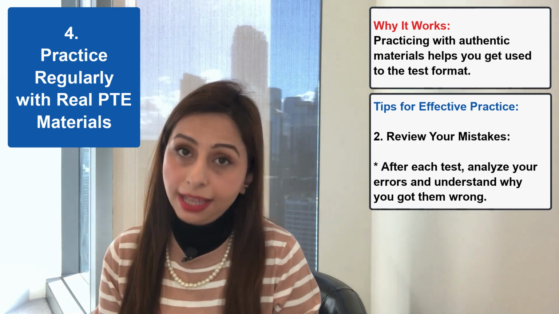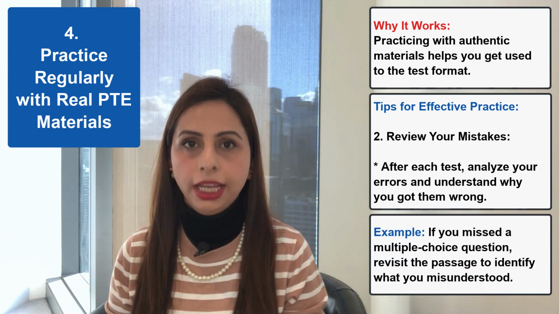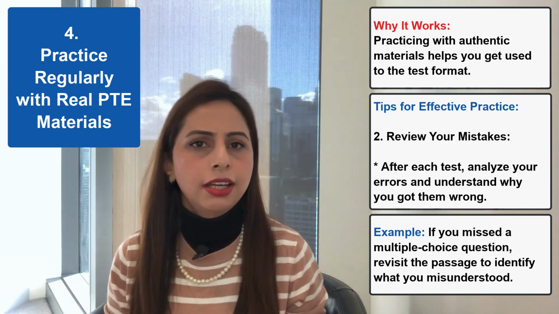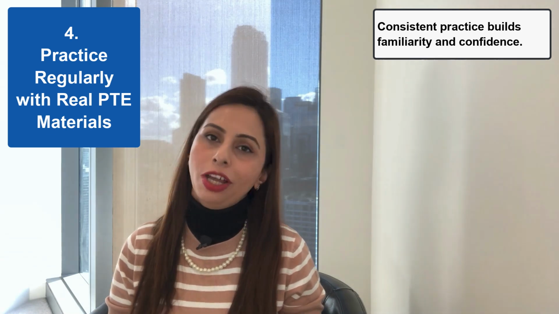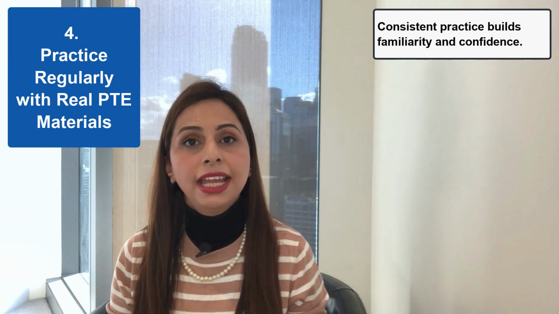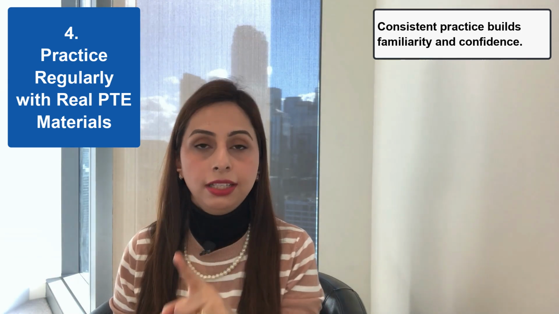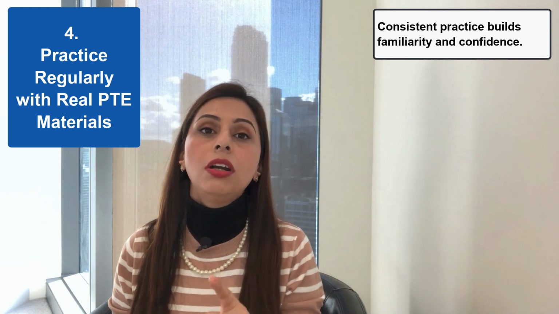Let's look at an example. Let's say if you missed a multiple choice question, okay? So revisit the passage to identify what you misunderstood. Consistent practice builds familiarity and confidence. It also enhances language skills. Regular practice trains you to handle exam stress effectively and helps you to achieve your desired score.